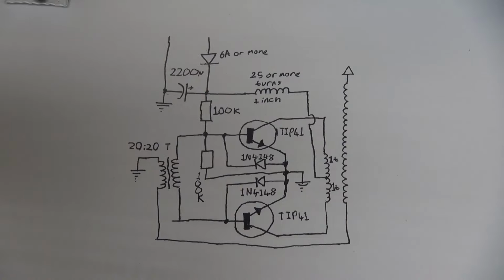Also, his circuit used PNP transistors, and we all want to use NPN transistors, so I've redone it with NPN transistors. The only other change I've made to the circuit is that between the base and collector of each of these transistors, he had back-to-back Zener diodes, and that's fine.